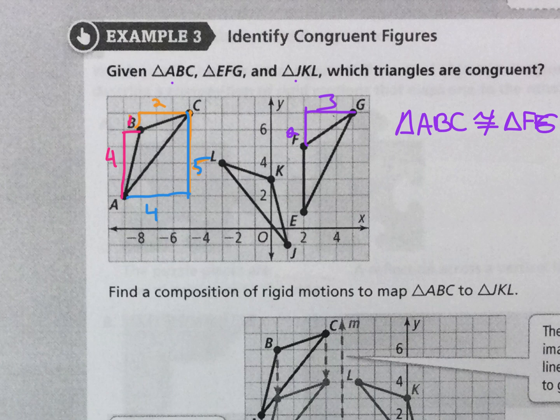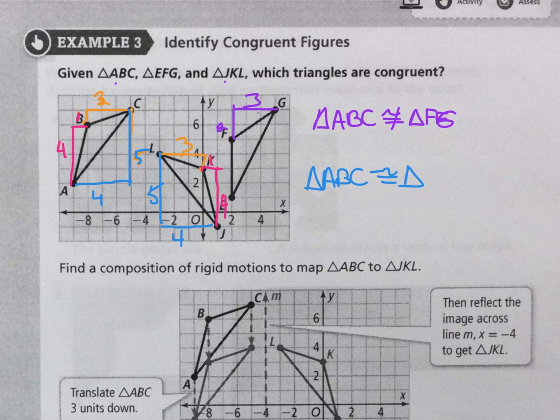So then let's look at the other one. This is 1, oh, and that should be a 3. 1, 2, 3, 1. This one is 1, 1, 2, 3, 4. And this one is 1, 2, 3, 4, 5. So I don't even have to find the lengths of the sides of the triangle because I already know that the Pythagorean theorem is going to give me that triangle ABC is congruent to triangle JKL.